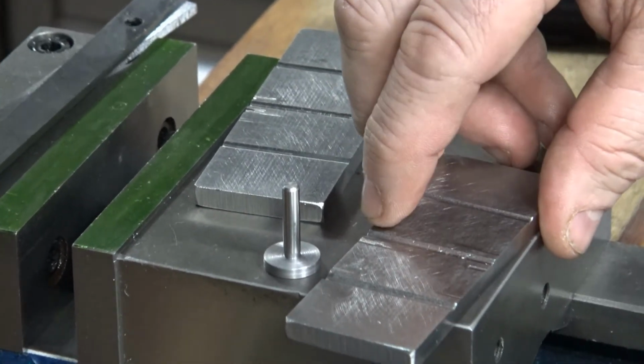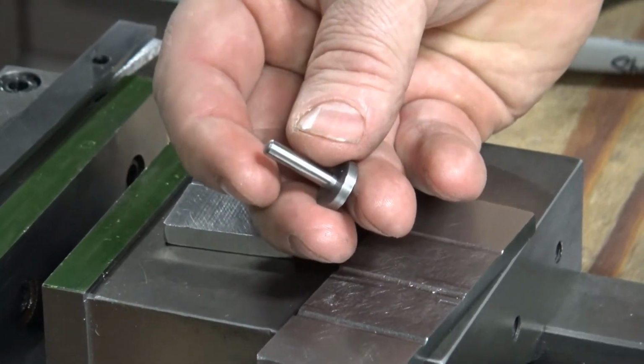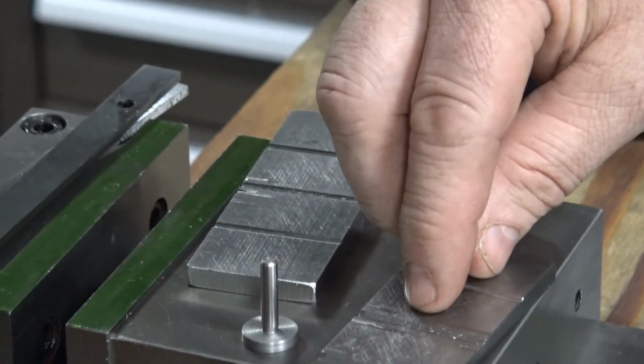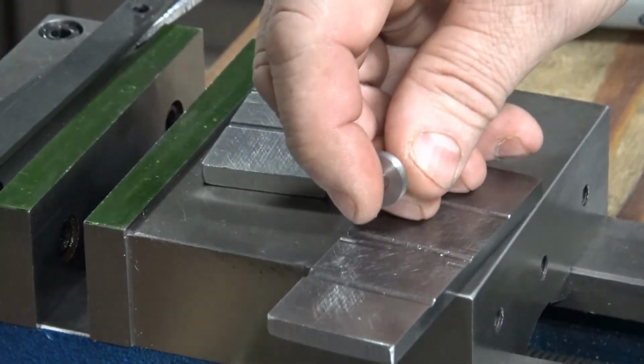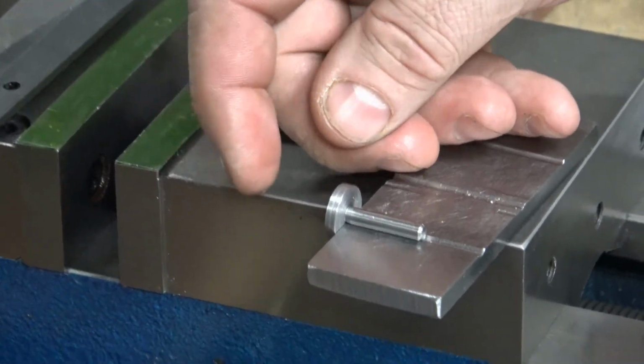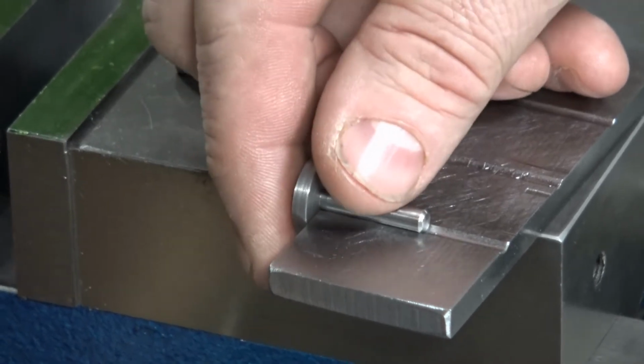If you double that, that's a 3/16 of an inch diameter. Well, this crankshaft, the shaft part, is 3/16 of an inch in diameter. So if I lay that workpiece right in that groove, it gives me full support on the radius.